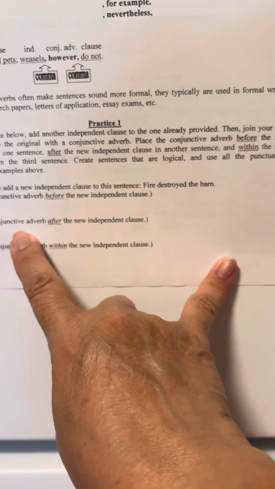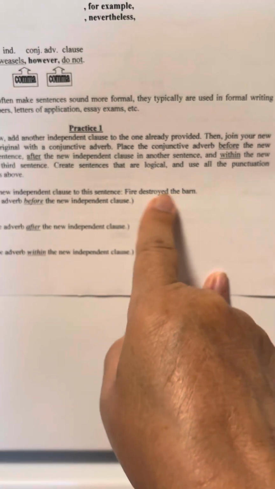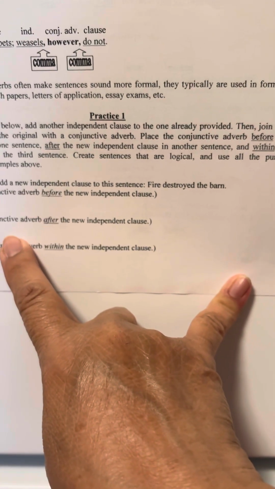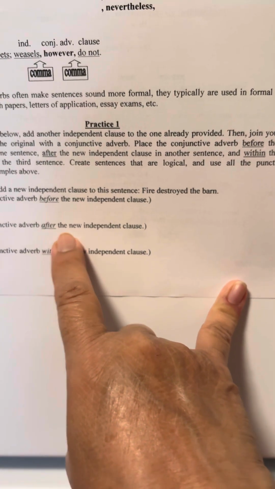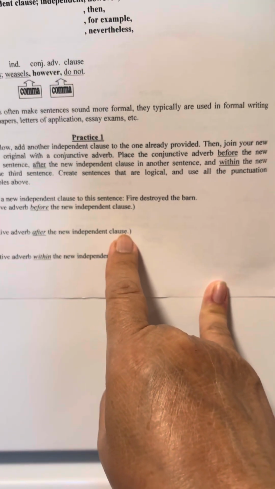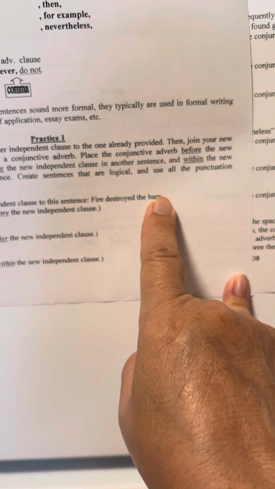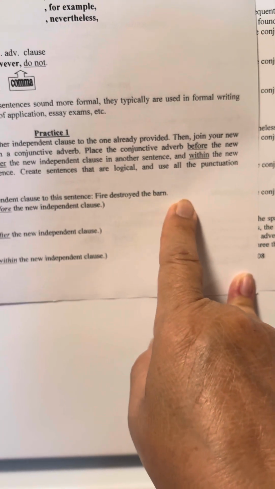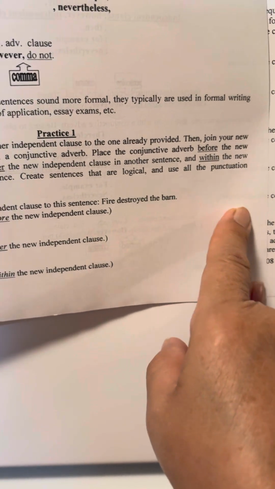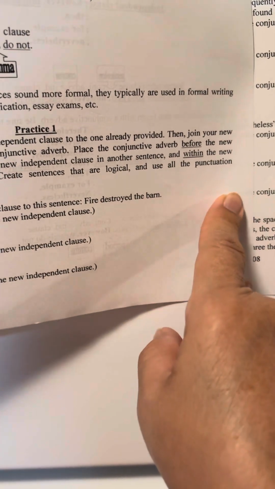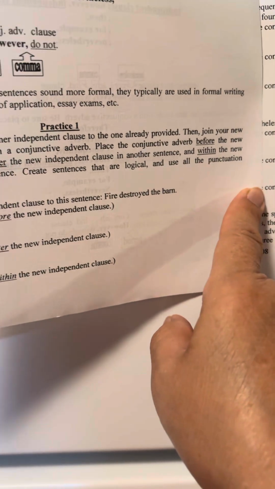And now they want us to use the same sentence, same base, and we're going to place the conjunctive adverb, however, after the new independent clause. So now we're going to say, fire destroyed the barn, semicolon, all the animals were saved, comma, however. Okay, so now we're putting the comma, however, at the very end, and then a period.